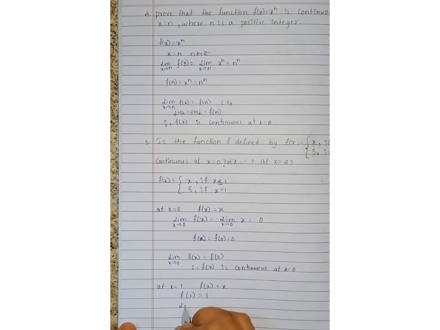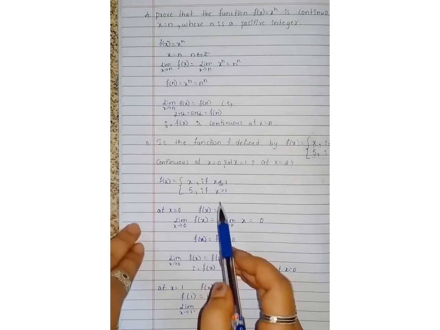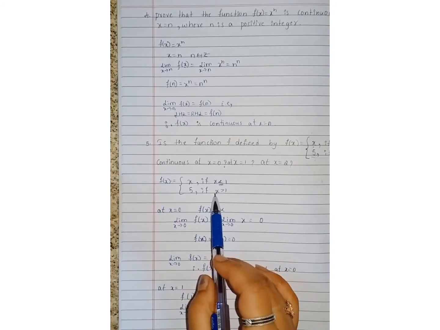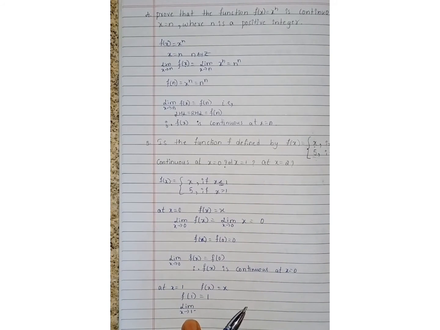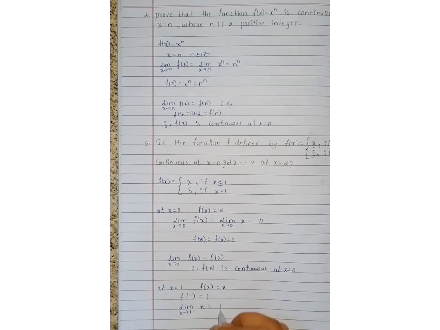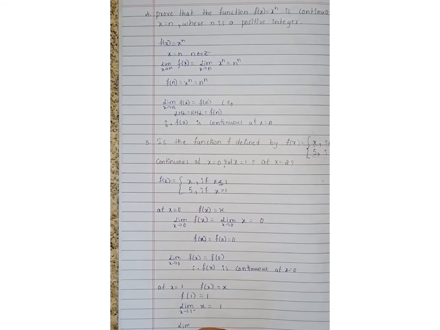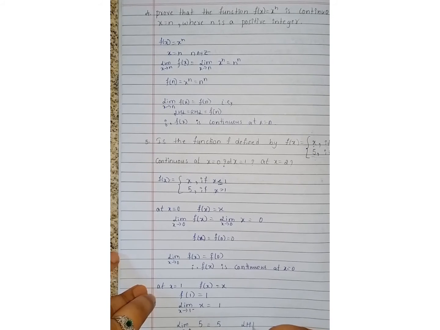Next, limit x tending to 1 from left hand side, because we have x greater than and also less than, is the function f of x, that is 1. Next is limit x tending to 1 from right hand side, which is 5. The function is 5 there. So we can clearly see that LHL is not equal to RHL.